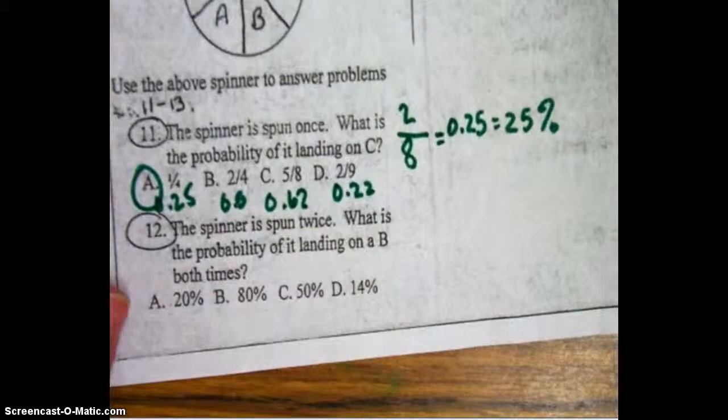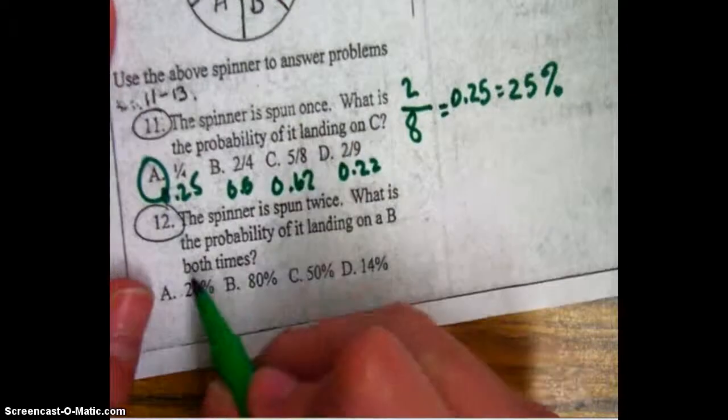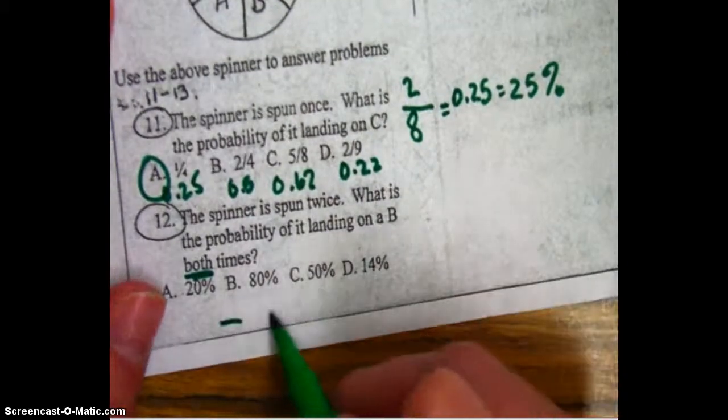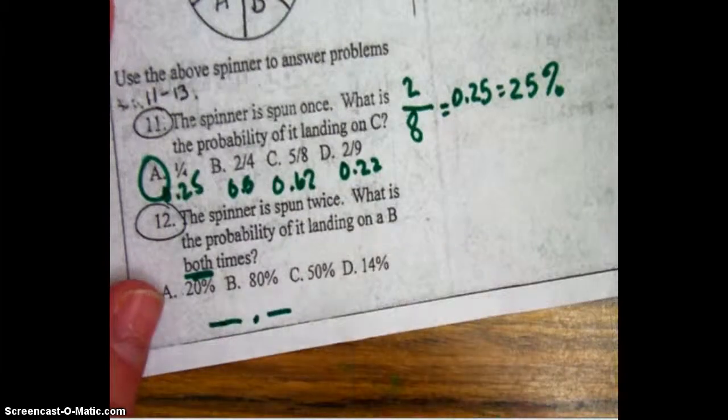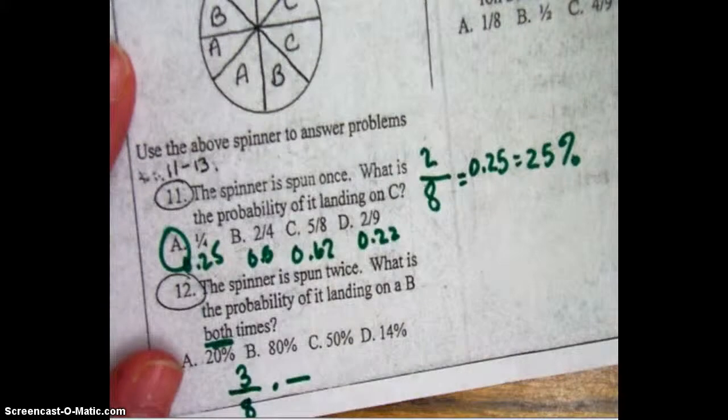Number 12, the spinner is spun twice. What is the probability of it landing on a B both times? So we're doing it twice. We're going to spin it twice. So because of that, we're going to have two fractions. The first time we spin a B, we're going to have 1, 2, 3 out of 8 chances.